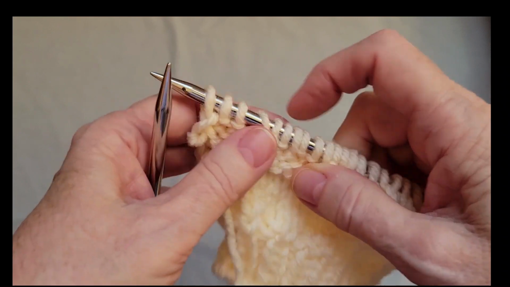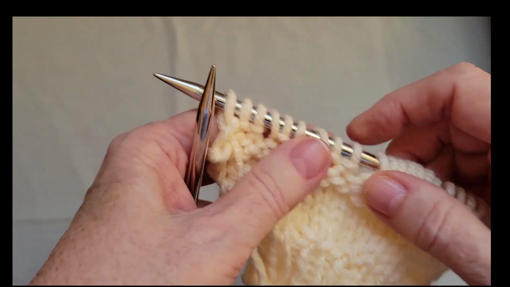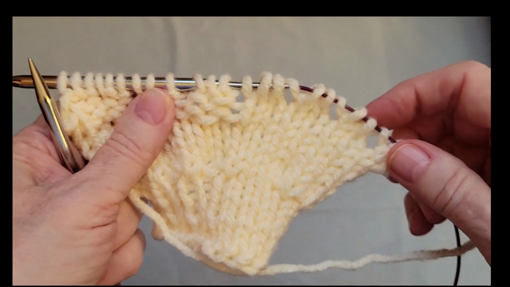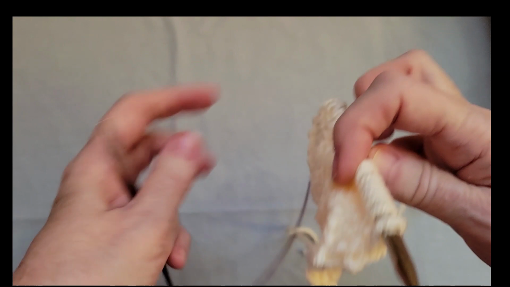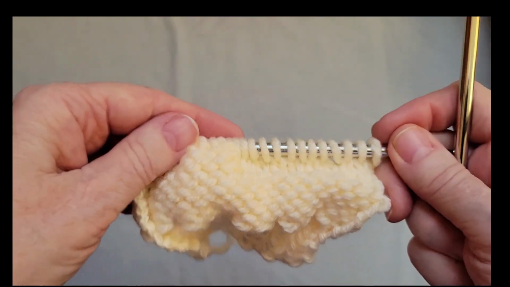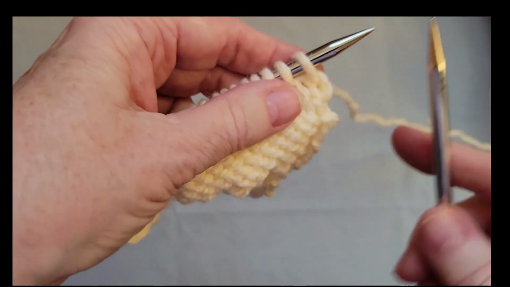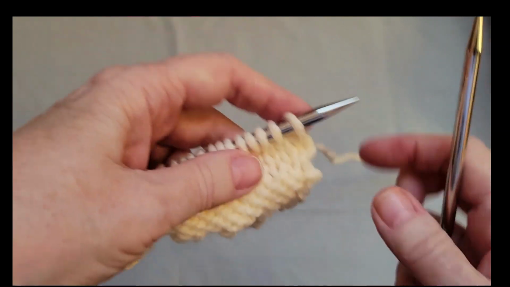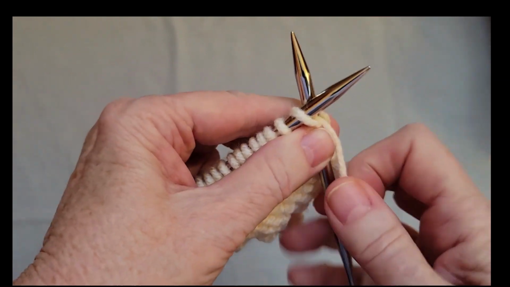You can see the yarn overs here on the needle across. And so I have holes appearing in my fabric. And you do this on purpose when you're doing eyelet patterns and lace patterns and other open work type patterns in knitting.